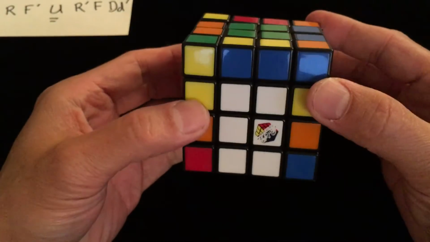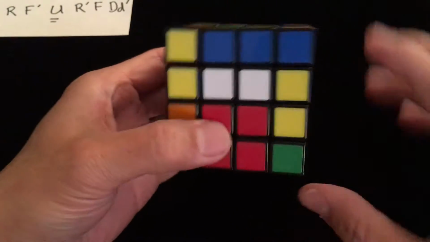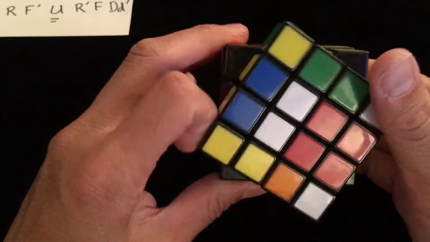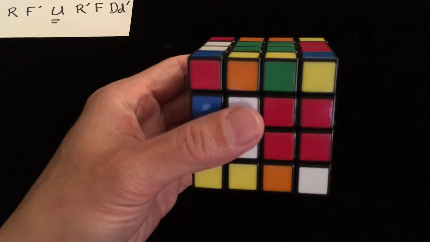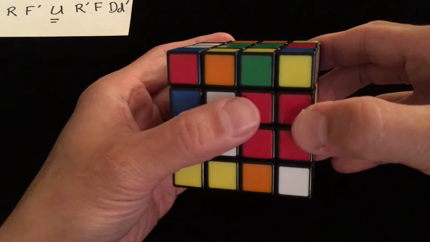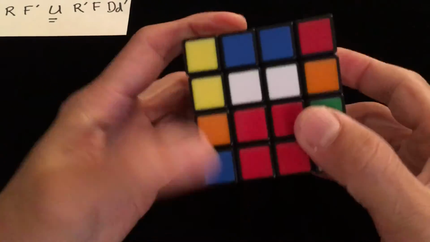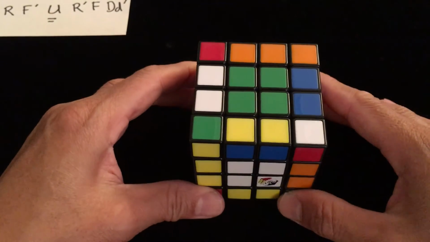Now I'll do that again. The bottom, right, the front, the U, I'm going to do R, F, D, D again, but this one time, R prime, F, and D, D prime. And now you're ready to create a cross.